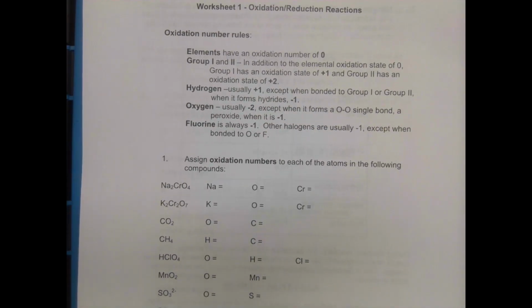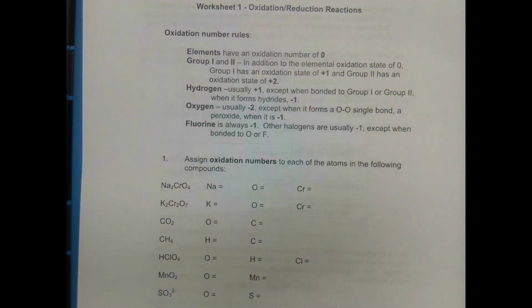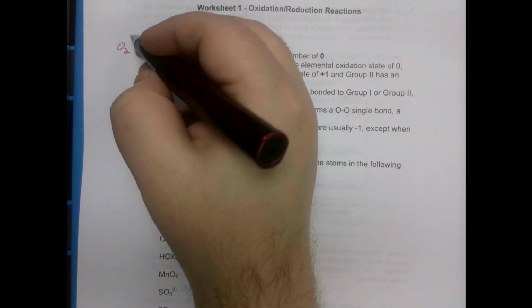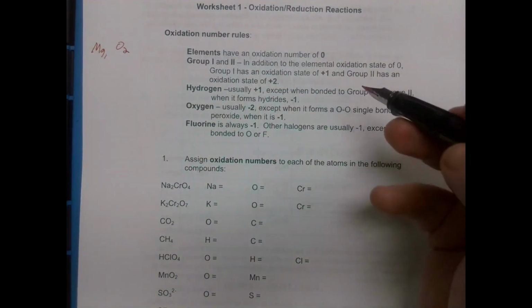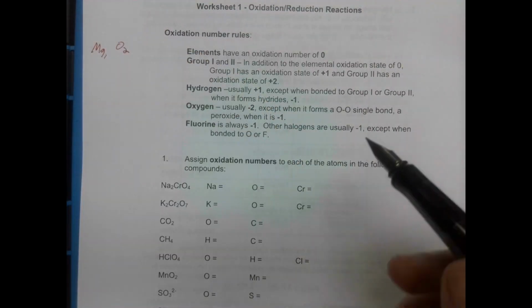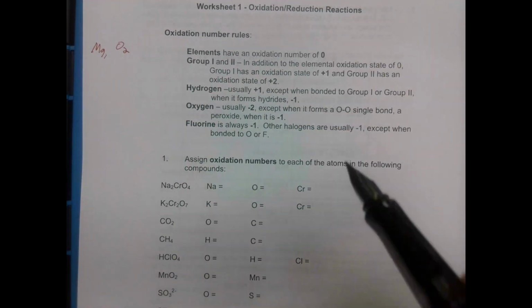Alright, this is a little summary of the oxidation rules. So elements, meaning not compounds. Elements would be like oxygen, which is O2, or magnesium. Elements by themselves always have an oxidation number of 0. Group 1 and group 2, unless they're elements, meaning by themselves, always have an oxidation number of +1 for group 1 and +2 for group 2.